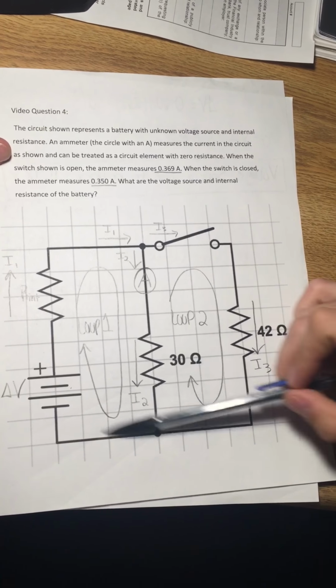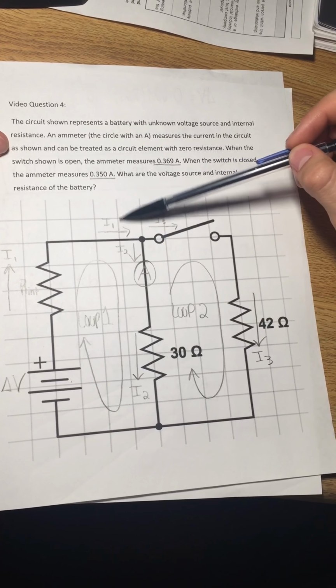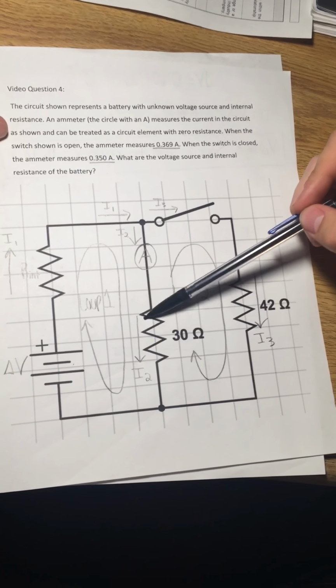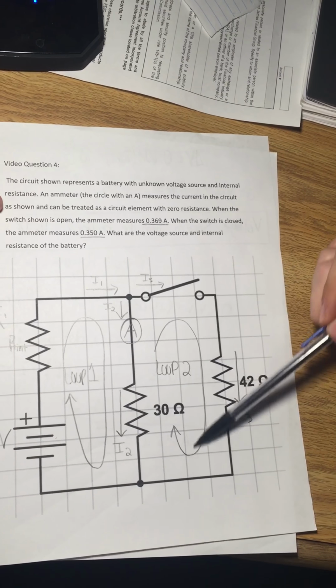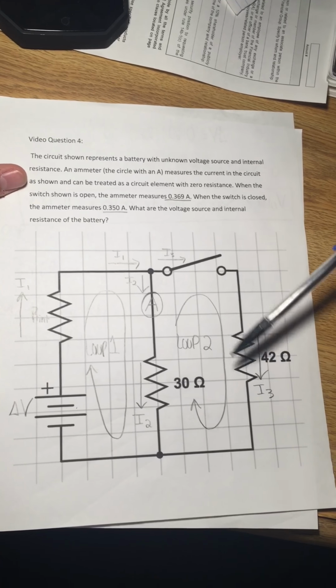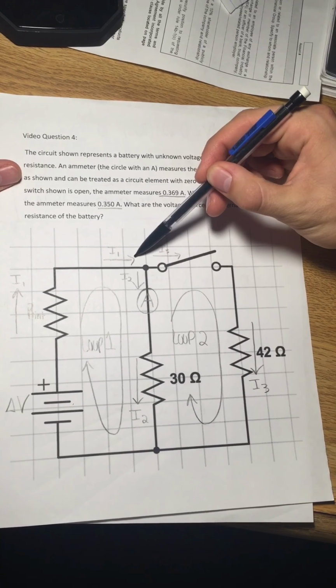I made my first loop around here, labeled it I1 for the first current, and then I2 coming down into this resistor right here. Loop 2 is the closed loop when the switch is closed, so we have I3 coming down into this resistor here. We also have our junction here, with I1 coming into the junction, and I2 and I3 leaving. Since we have 2 unknowns, we want to make at least 2 equations.